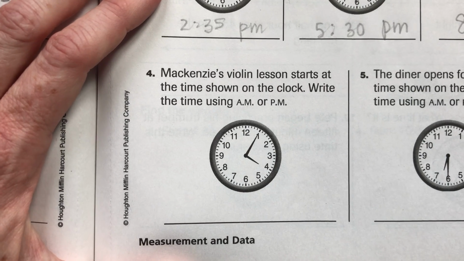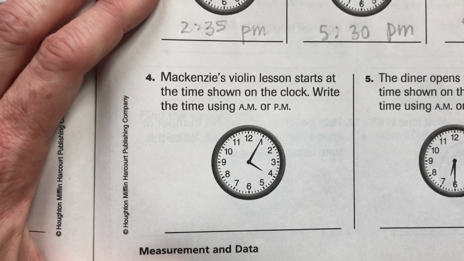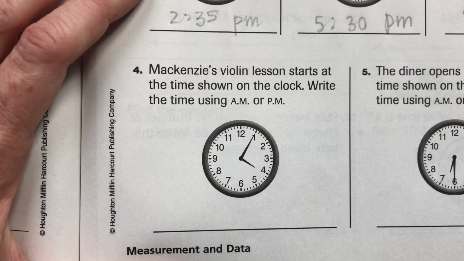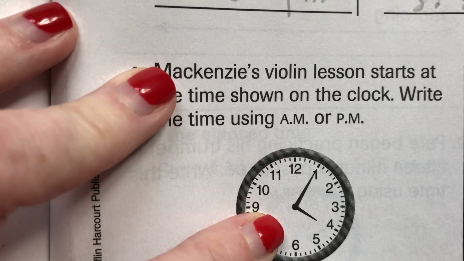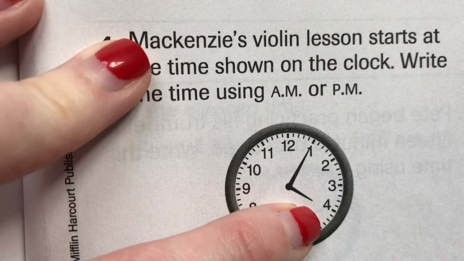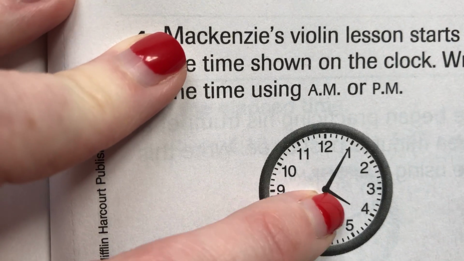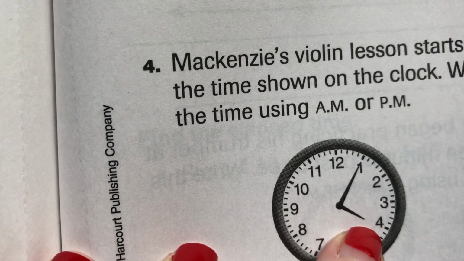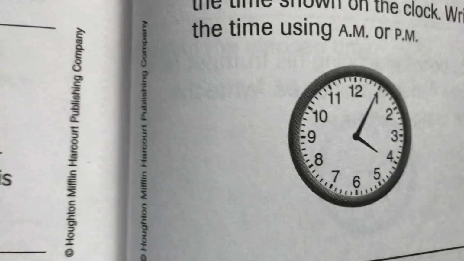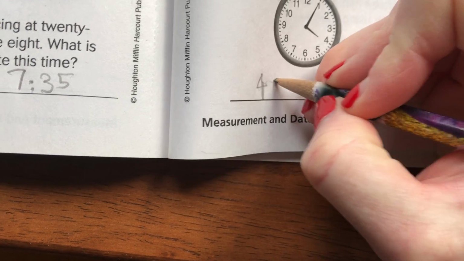Mackenzie's violin lessons starts at the time shown on the clock. Write the time using AM or PM. Okay, so if we look here, our hour hand is between the 3 and the 4. No, I take that back. It's more on the 4 if I extend my line. So it's at 4 moving towards 5. So the hour would be 4.